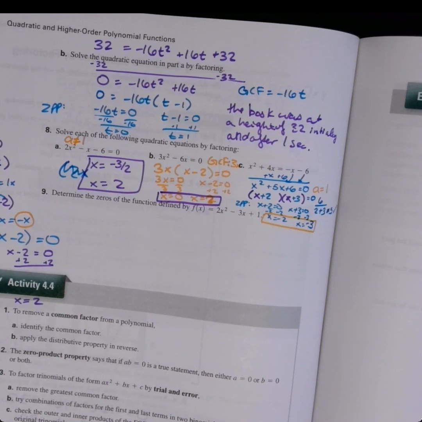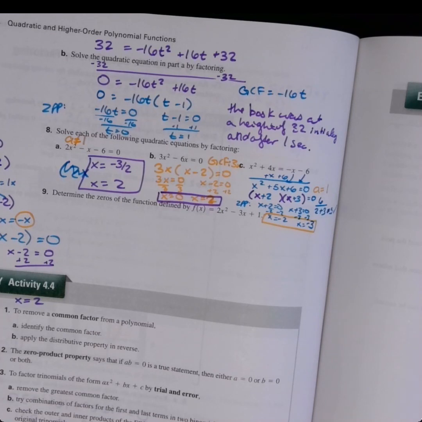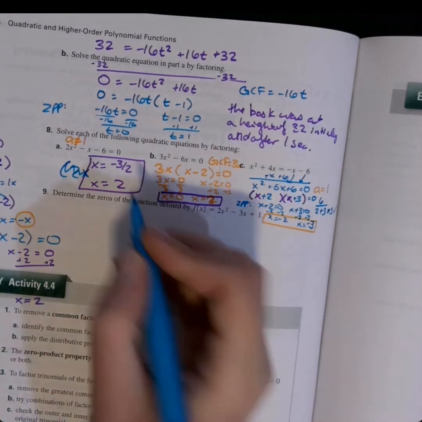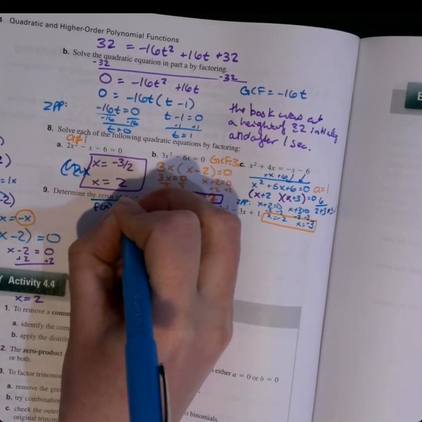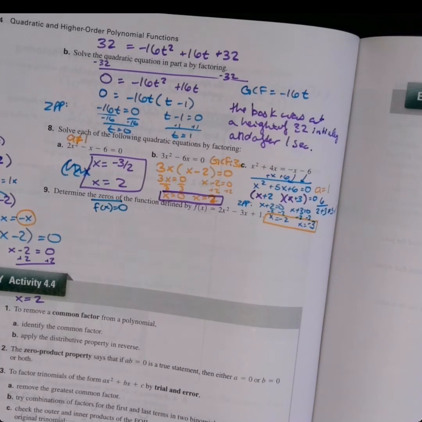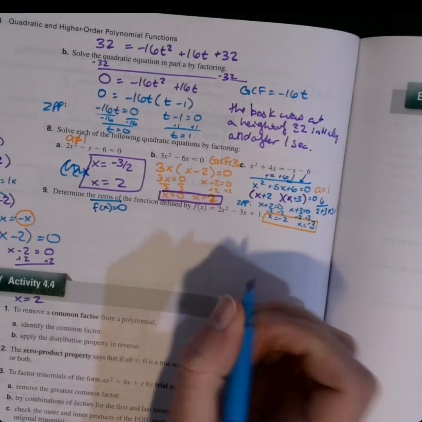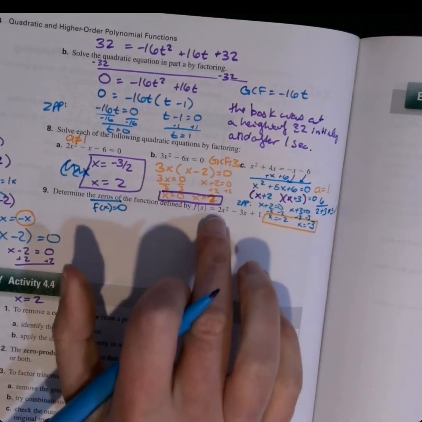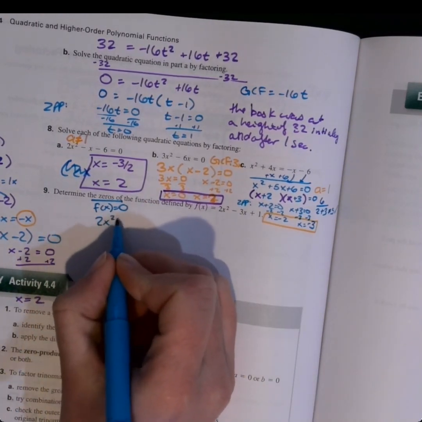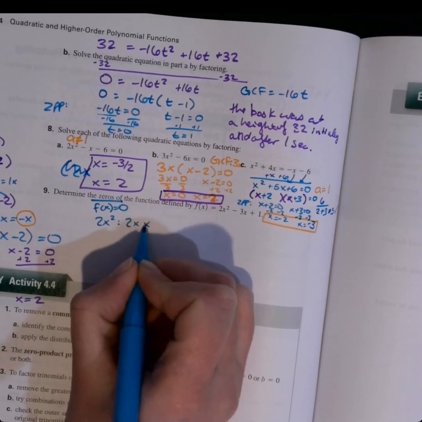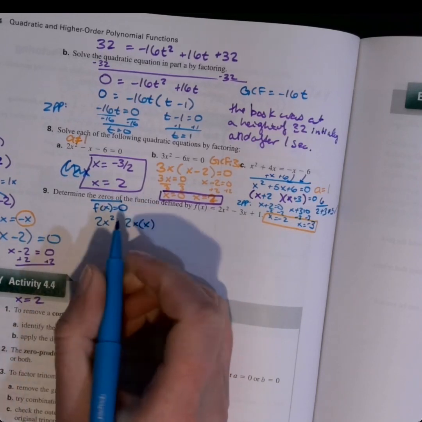And then determine the zeros of the function defined by 2x squared minus 3x plus 1. So this is just an in-words way of saying the same thing. Determine the zeros. They want me to find out when the equation is equal to 0. So we're going to get it factored first. This is an a not equal to 1 because a is 2 here. So we're going to go with our 2x squared. That's going to be 2x and x, or x and 2x. The order can change.